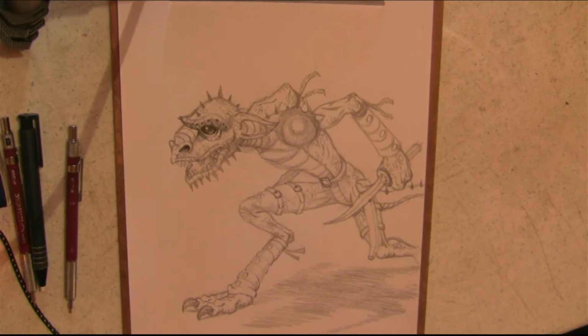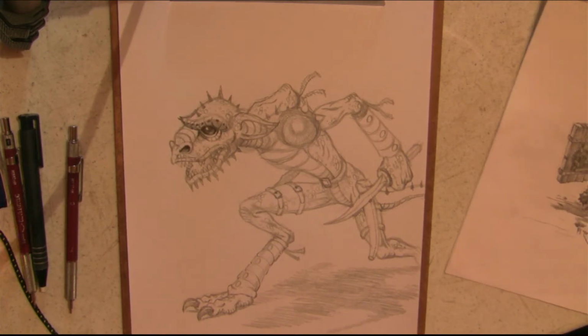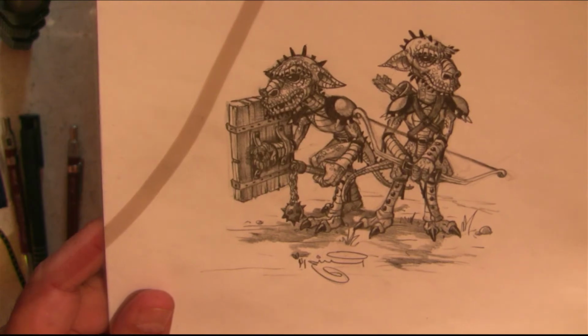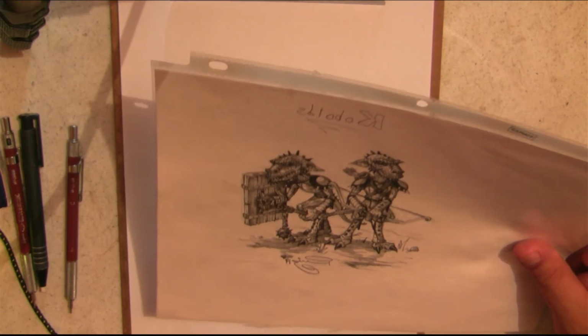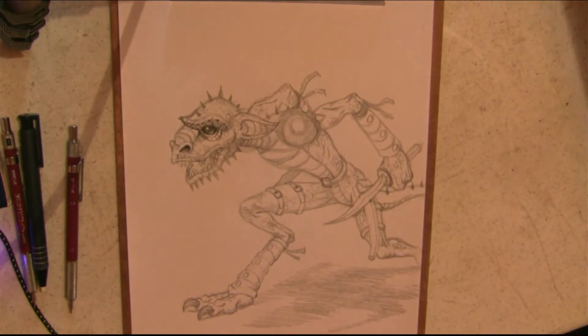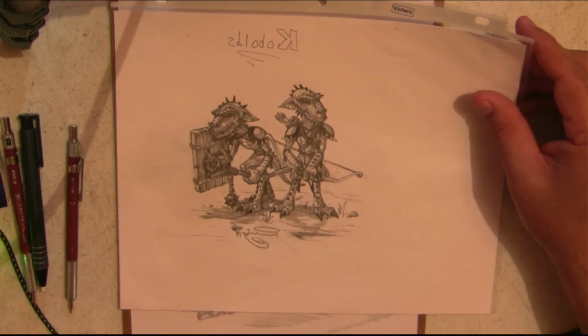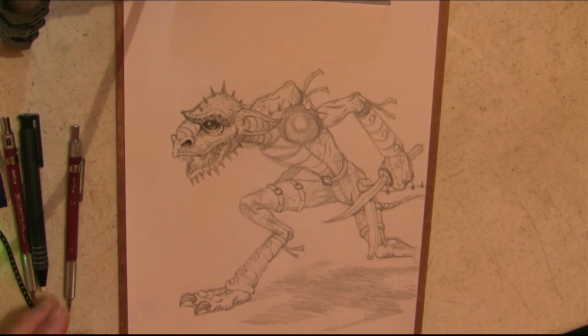Okay, let's recap again for those people who have not been following this series on Kobolds. I'm drawing these guys right here. Okay, let's close up of these monkeys. This is an old drawing that I did of these kobolds back in 2014. So I decided to draw an assassin type because over here, if you look at this drawing again, we have an archer and like a warrior. And this guy here would be an assassin.